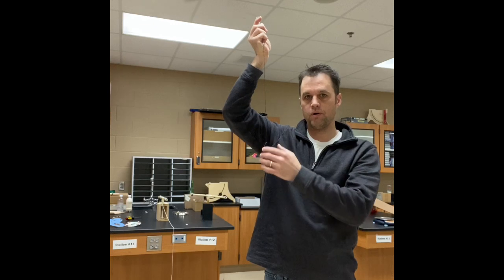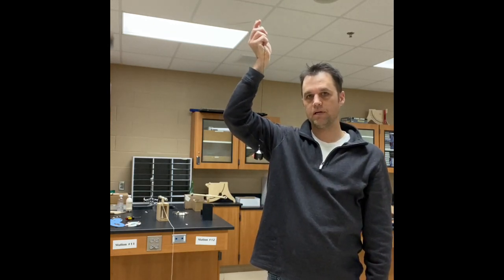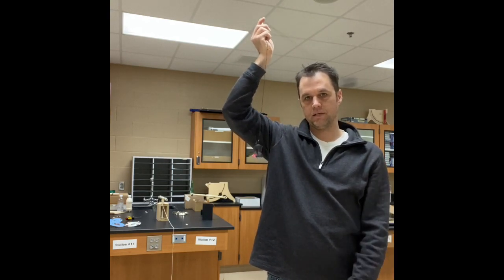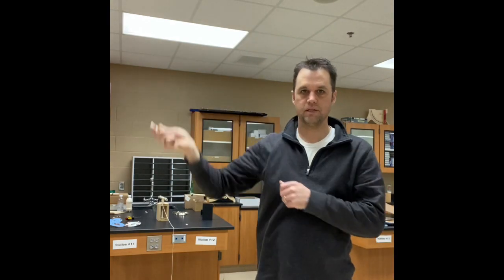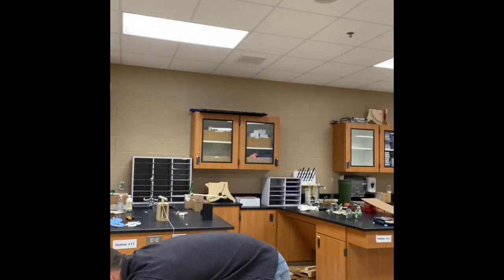An important note about revolutions is that the axis is external. In other words, the rubber stoppers are going around my hand. In a rotation, the axis is internal. So they're actually all rotating about an internal fixed point. This setup right here is a setup involving rotation.